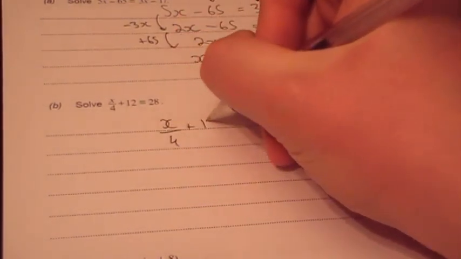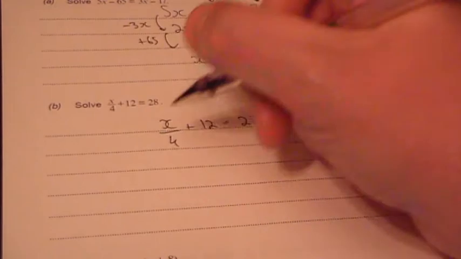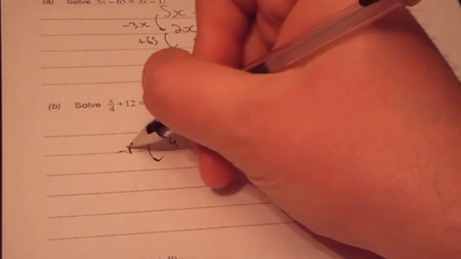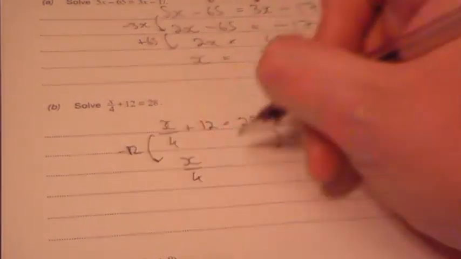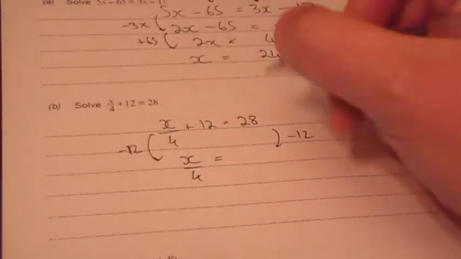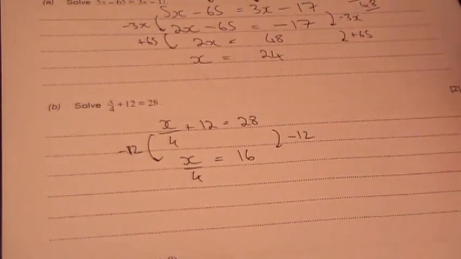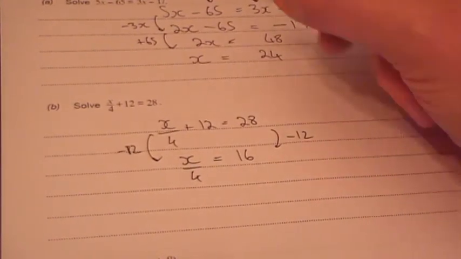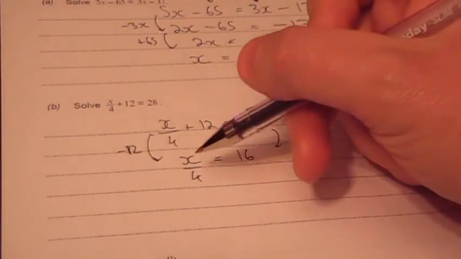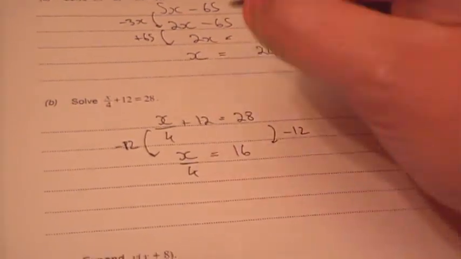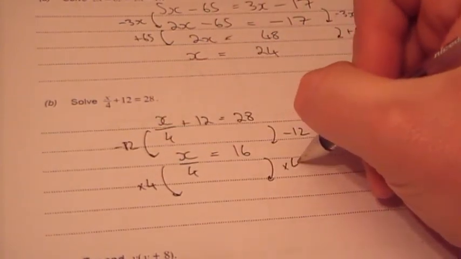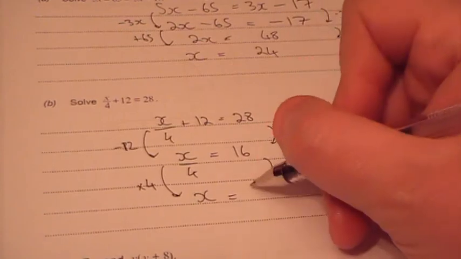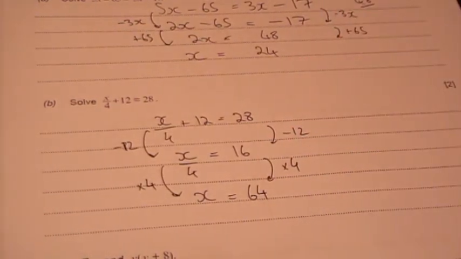Slightly easier now. x divided by 4 plus 12 equals 28. So we can subtract 12 first from both sides. So x over 4 equals 16. Now the temptation here is to write x equals 4, because you know that 4 fours is 16. But that's not what's happening. x is being divided by 4. So to reverse that operation, I need to times by 4. And 16 times by 4 gives me 64.